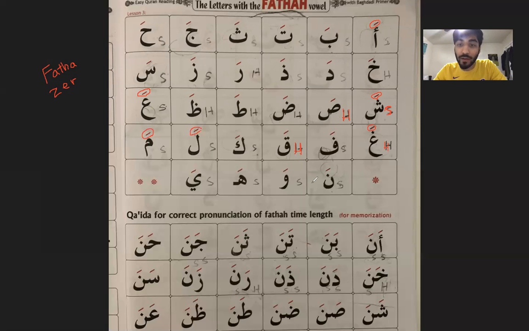Right here we have the letter noon. Because of the fatha, we're just taking the beginning sound and adding a. So noon, the beginning sound is n, and then we're going to add a fatha, which is a sound. Put those together, na, like that. Right here we have the letter wow, but we're adding the fatha, and a fatha is a sound, a. So we're just taking the beginning sound, not all of wow, but wa, and we're adding a fatha, wa, because it's still smile.